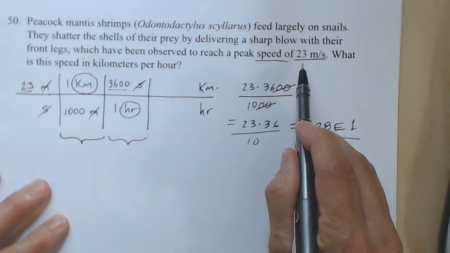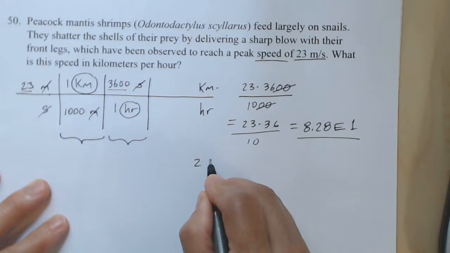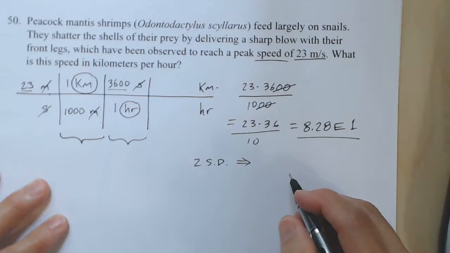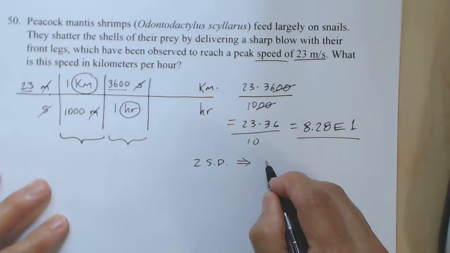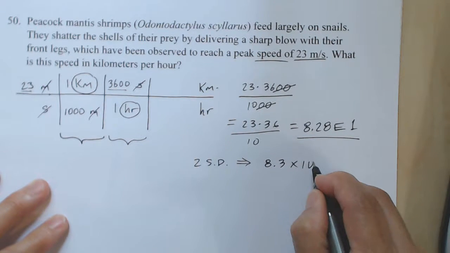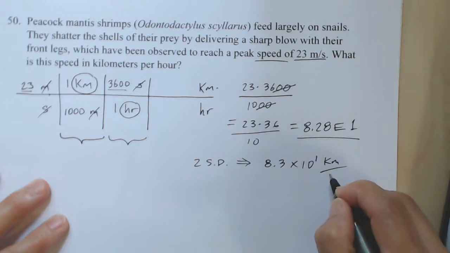Well, we've been given 2 in the problem. So we need to round this to 2 significant digits, 2 sig digs. And so we'll express our answer rounded to 2 digits, so 8.3 times 10 to the first, and then our units were kilometers per hour.